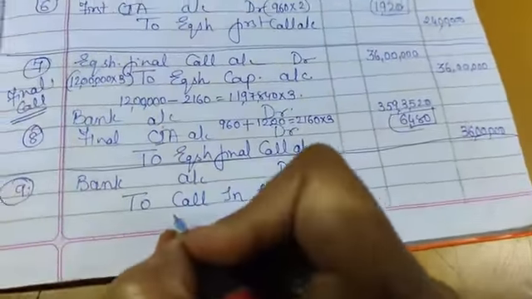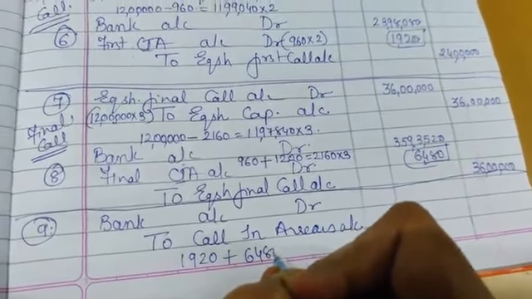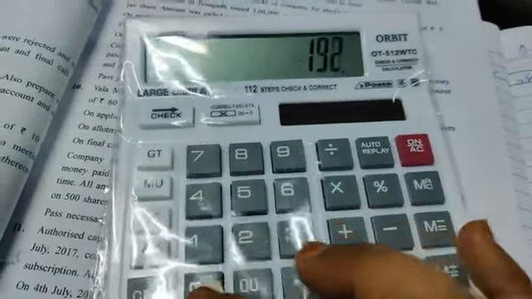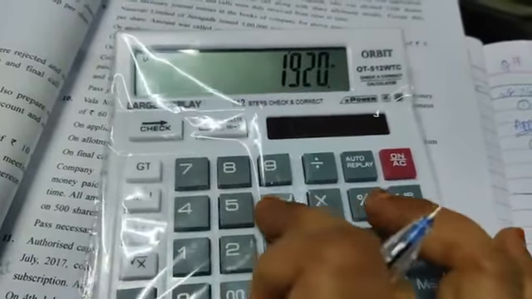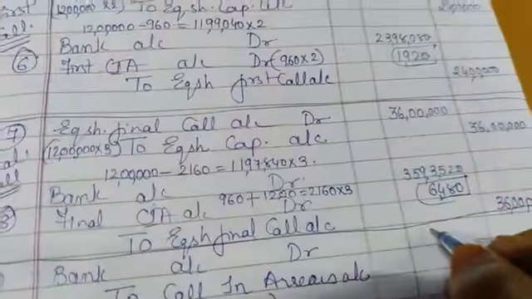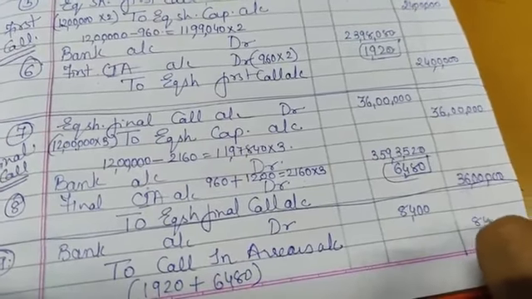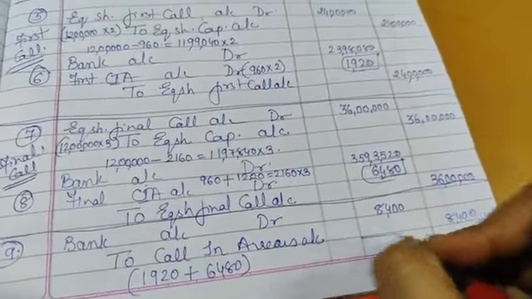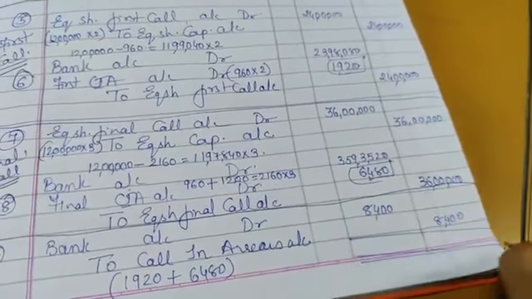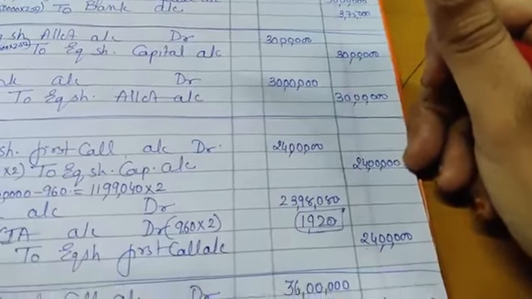So what you will do is simply 1920 plus 6480, this amount they are paying. The total of this, 1920 plus 6480, comes to 8400. So here you will write 8400, and here also you will write 8400. At the end you will do the total of all this, debit side and credit side.